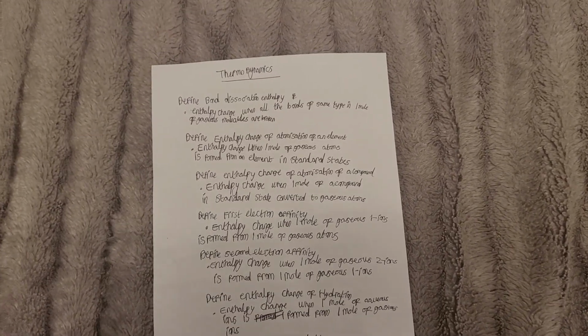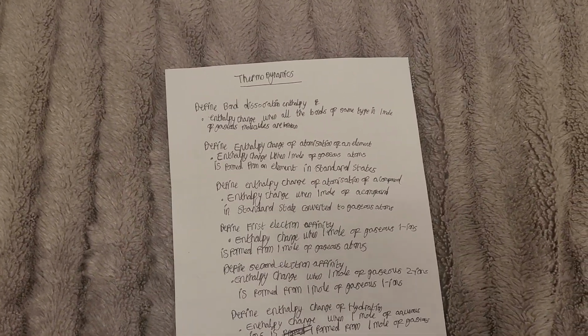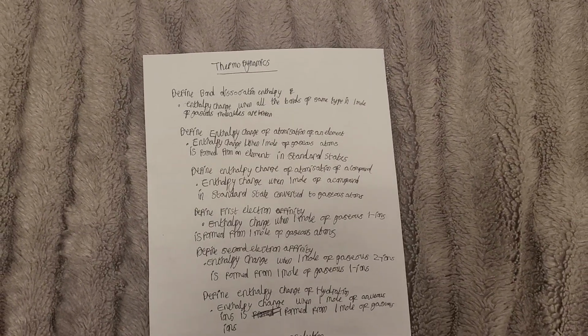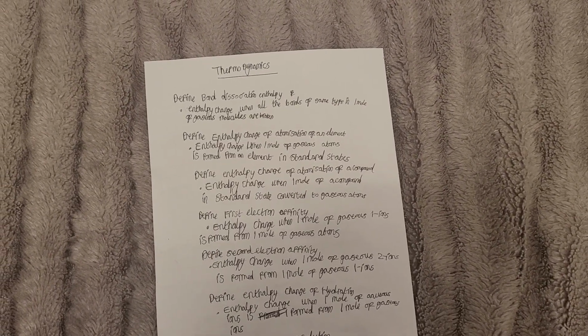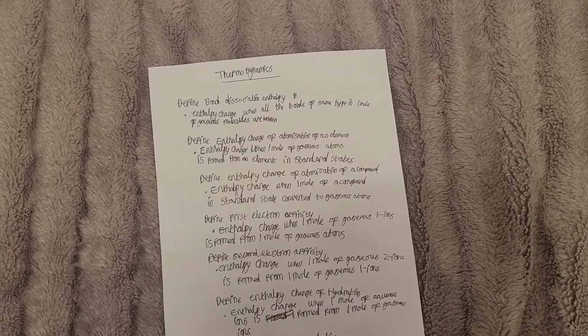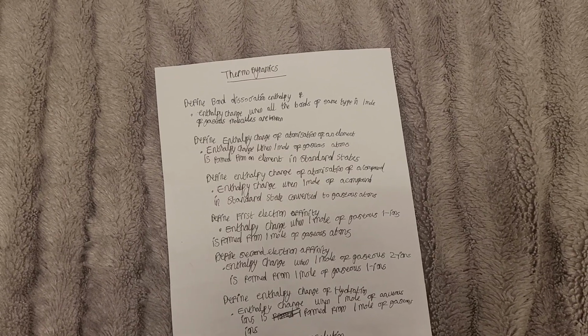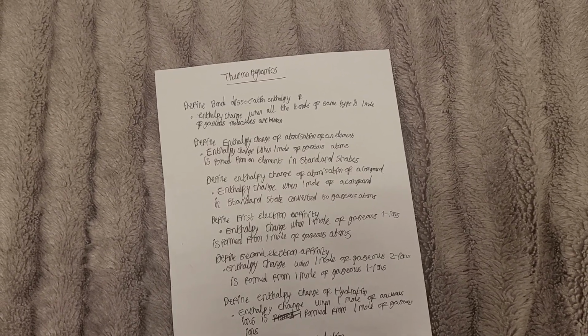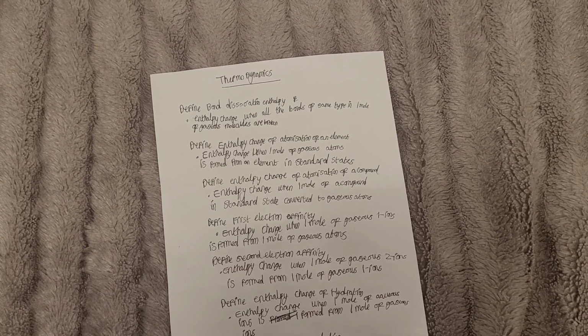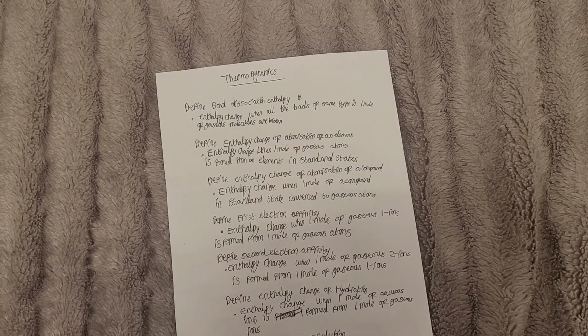Thermodynamics. A bunch of definitions for this first page. Definition of bond dissociation enthalpy: enthalpy change when all the bonds of the same type in 1 mole of gaseous molecules are broken. Definition of enthalpy change of atomization of an element: enthalpy change when 1 mole of gaseous atoms is formed from an element in its standard state.